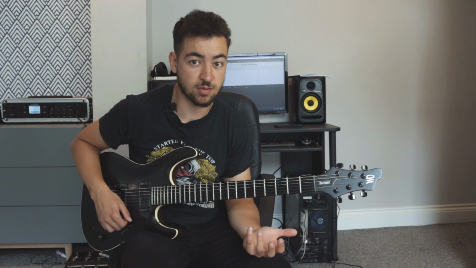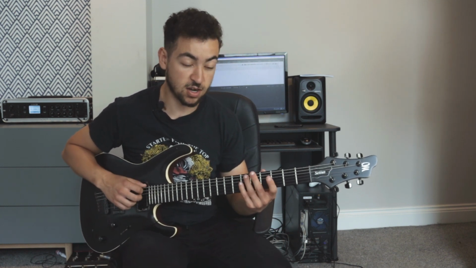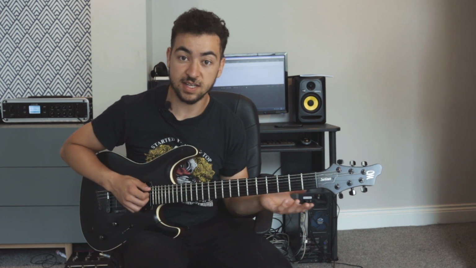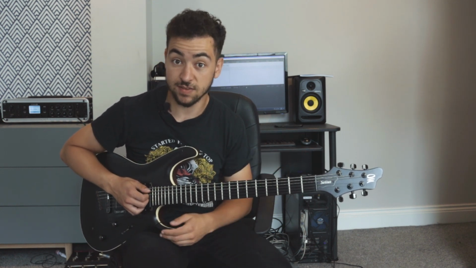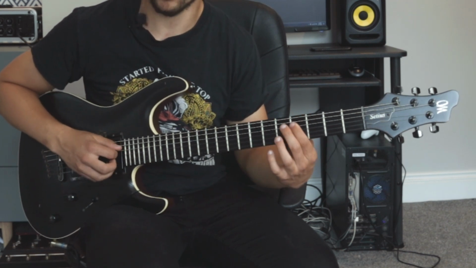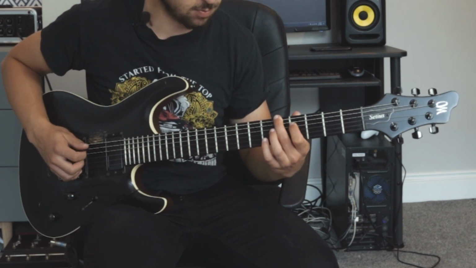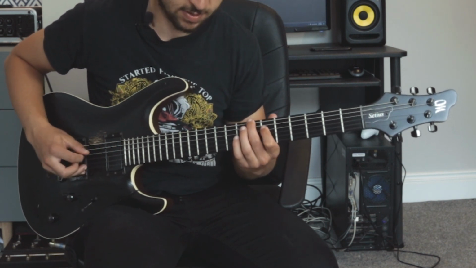I'm going to show you how to find them on the fretboard, plus a cool hack you can use. So on the low E string and the D string, these are the 6th intervals that appear. So we've got 5th fret of the low E and the 4th fret of the D string. 5 and 4. Then we've got 7 and 6.